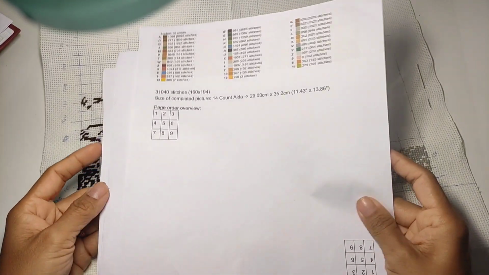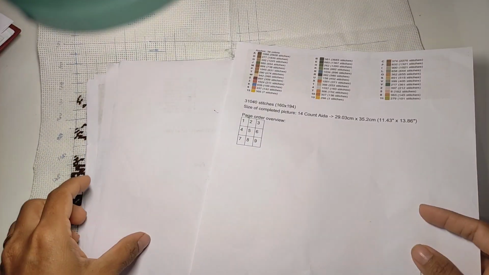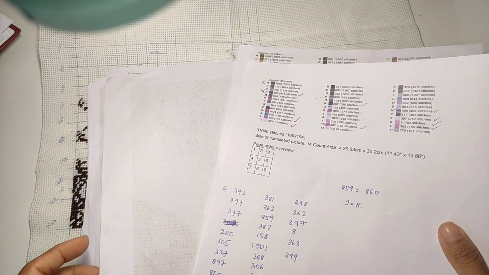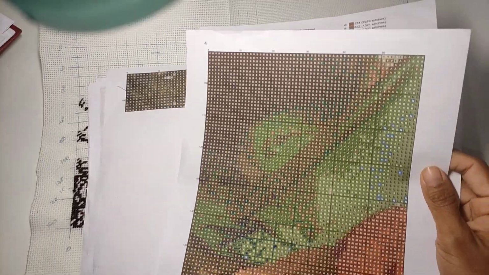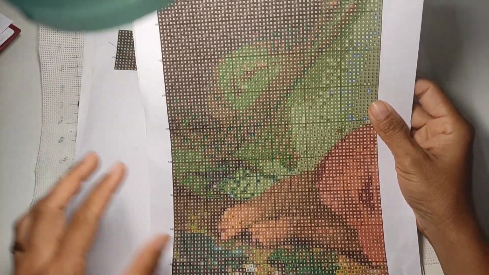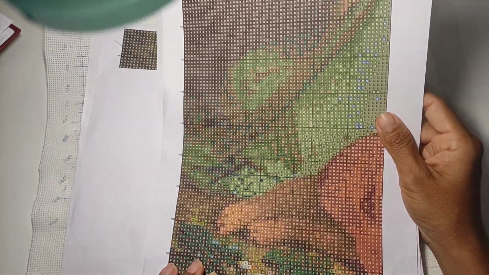So this is the pattern pages. I had printed it out. I did load it into Pattern Keeper. It will recognize individual symbols, but I cannot highlight the symbol, which means I cannot work with Pattern Keeper with a full feature set. And probably the mistake I made, I'm not sure here.